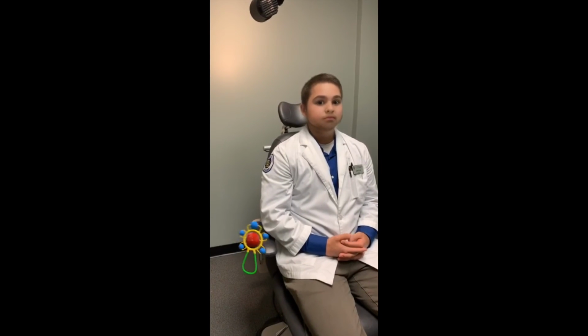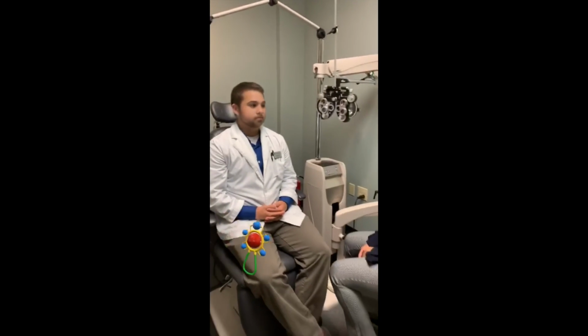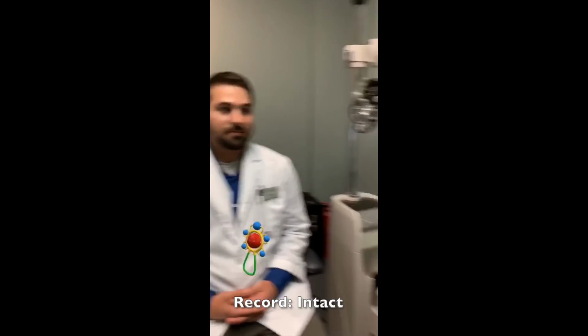The last test is a tongue twister, which assesses cranial nerve 12. Have the patient attempt to pronounce a short 3 or 4 word statement that elicits a high degree of tongue motility. If there is a problem with tongue motility, then word pronunciation will be affected. All right, Zach, can you tell me a tongue twister? Sally sells seashells by the seashore. All right, it's intact.